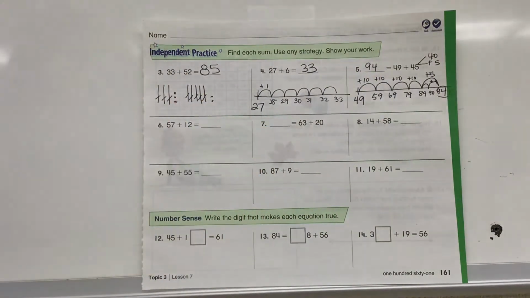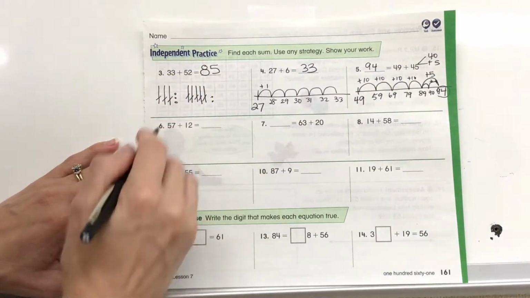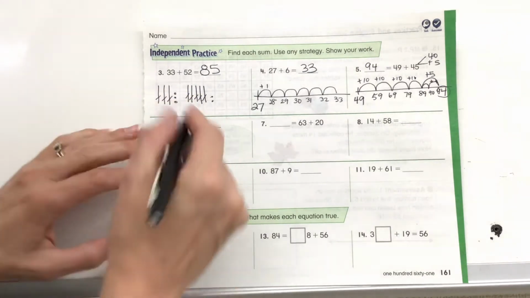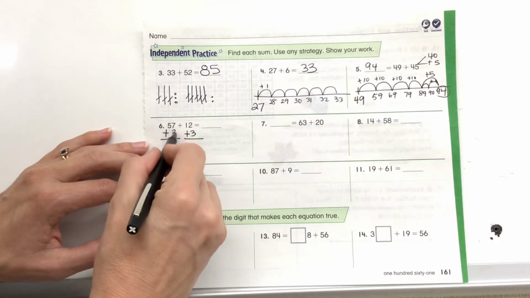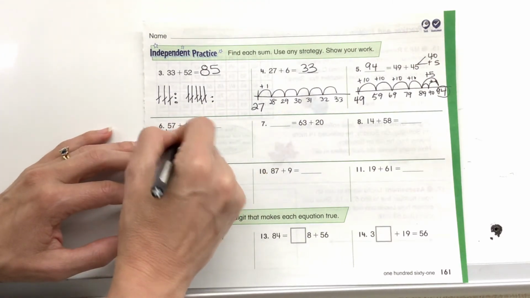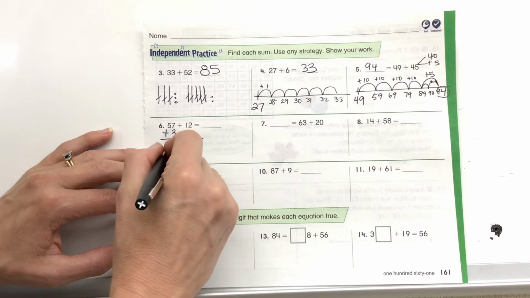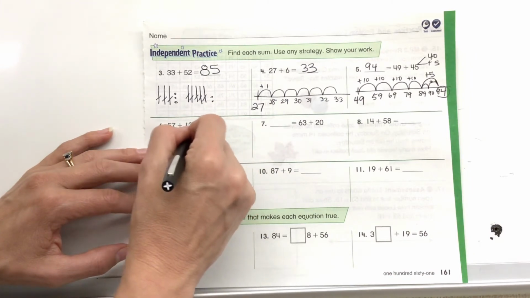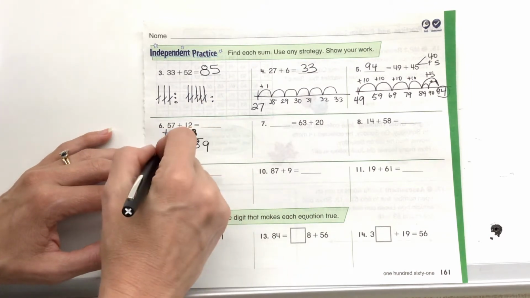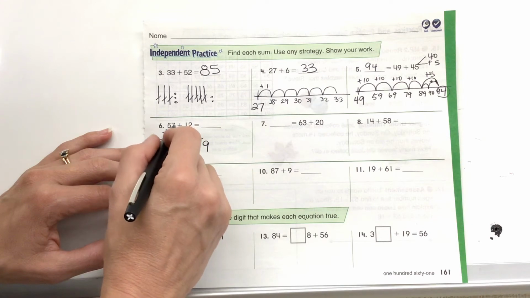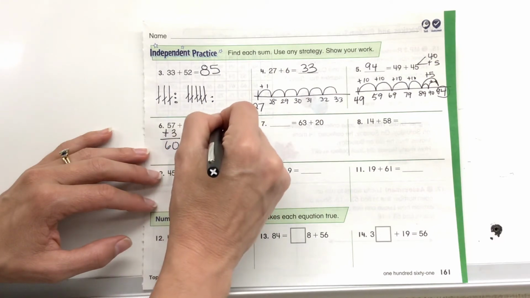All right, let's take a look at this. 57 plus 12. I'm going to do some compensation here. 57 is close to 60. 57, 58, 59, 60. So I'm going to add 3 on one side and then add 3 on the other side. So 57 plus 3 is 60, and 12 plus 3 is 15. Oh wait, I'm sorry, I'm supposed to subtract over here. Minus 3. 12 minus 3 is 9. Sorry about that. So 57 plus 3, and then we subtract, 60 plus 9 is just going to be 69.